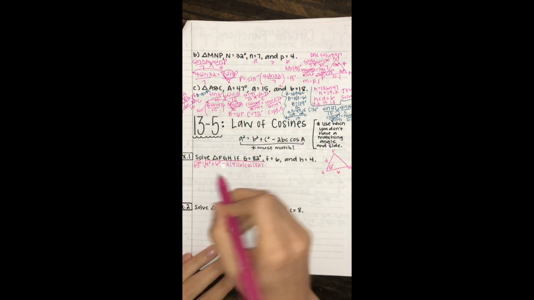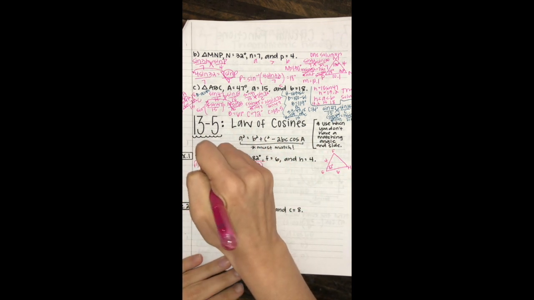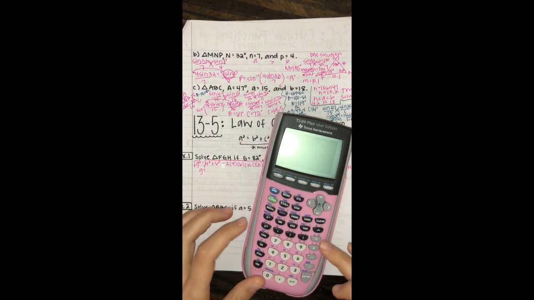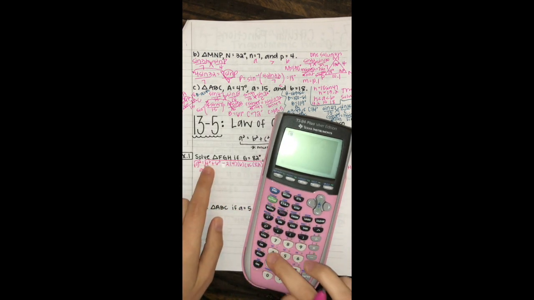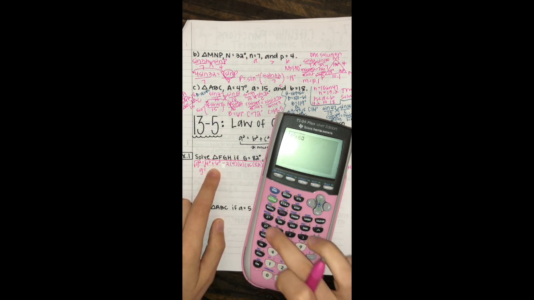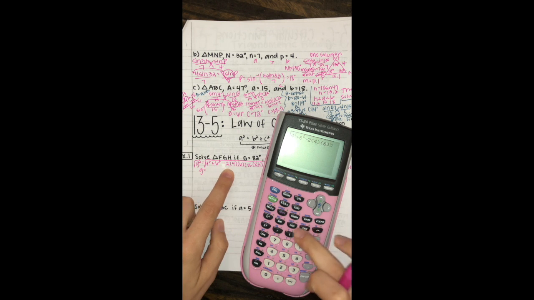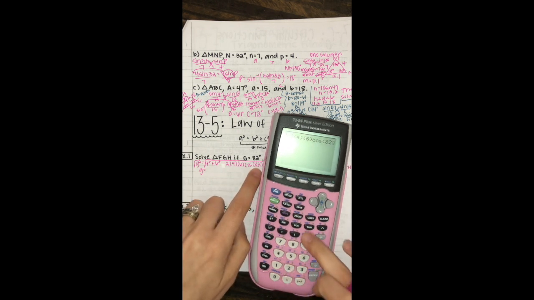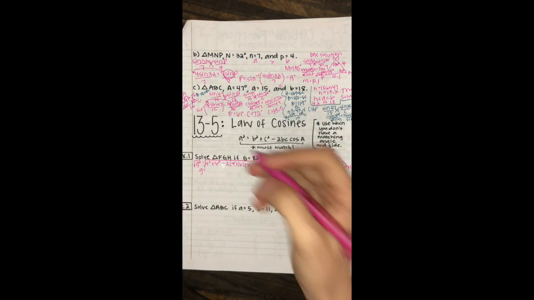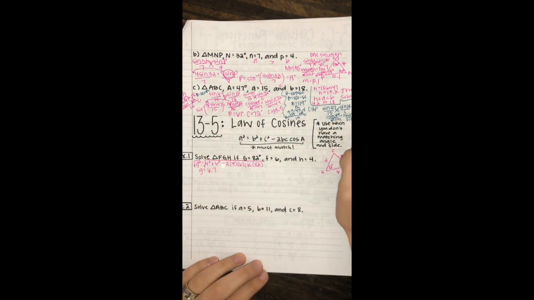Whenever all I'm missing is g, I like to just type that all in at one time. So square root of 4 squared plus 6 squared minus 2 times 4 times 6 times the cosine of 82. And we get 6.7 because it's a side length, 1 decimal place. And there we go, 6.7. Now we have a pair. Again, I don't love that we have to use something we found because we're capable of making mistakes, but with law of cosines you don't have another option.